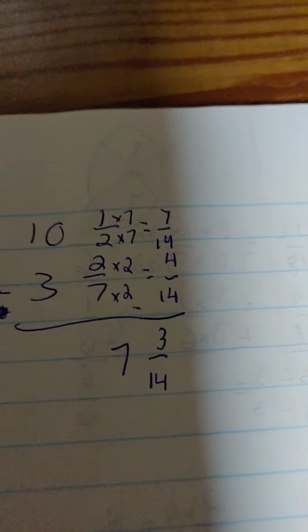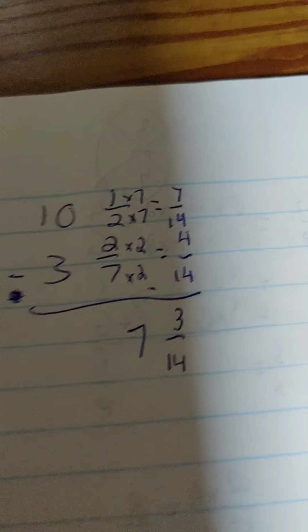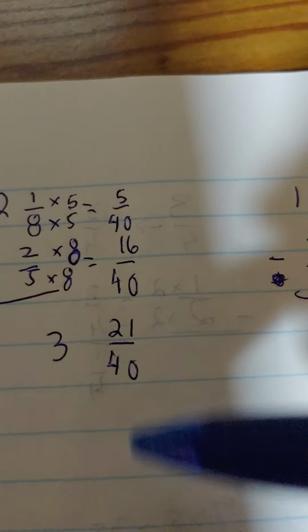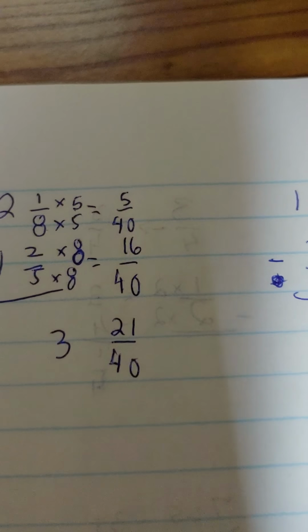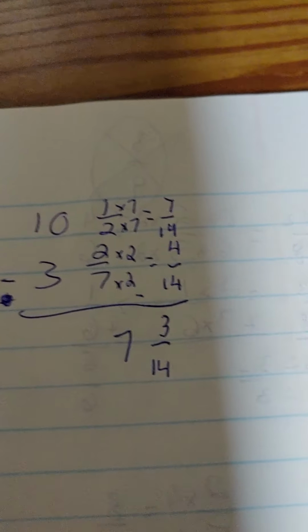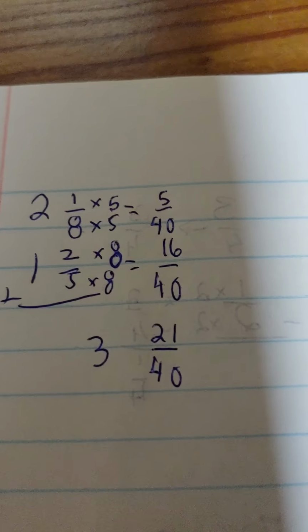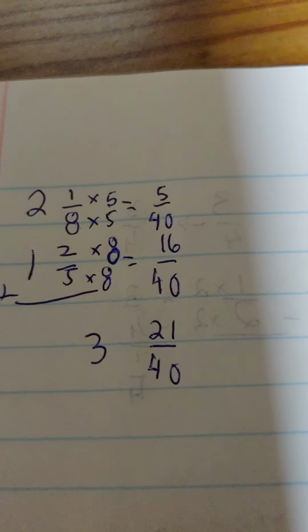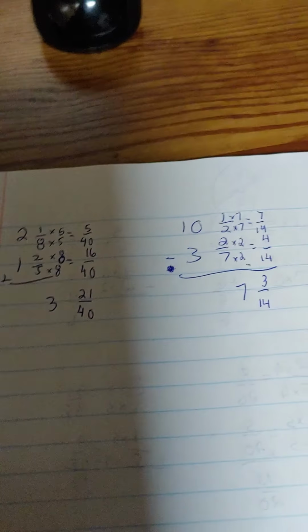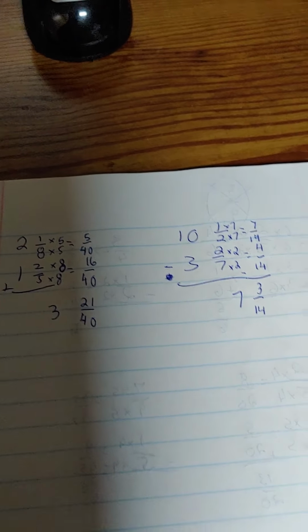So, again, these two answers look a little odd. Normally, you probably wouldn't get answers that odd, especially this guy here. But it does happen. And in either case, I can't reduce or do anything, so there's really not a whole lot here. So that has been a lesson on how to add and subtract fractions with different denominators.